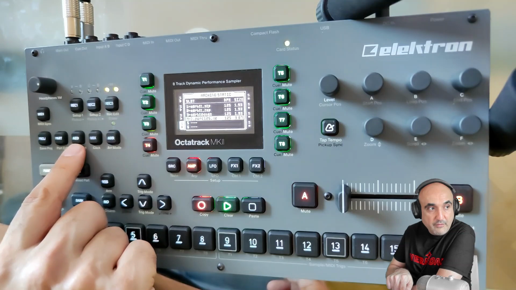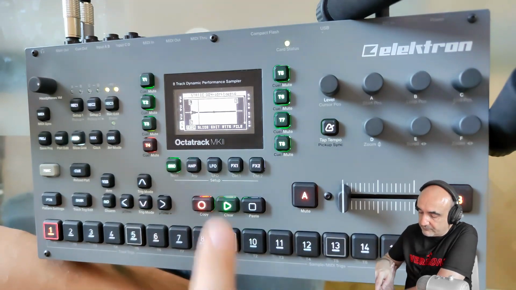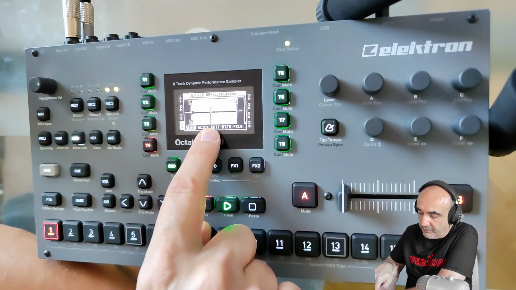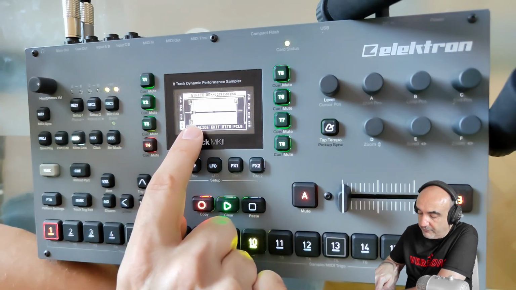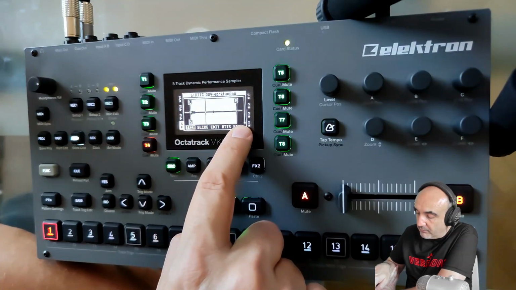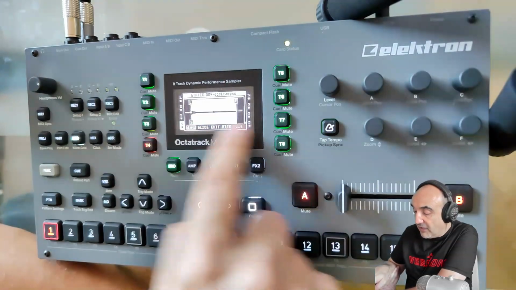I double check on the audio editor. And as you can see here, 1, 2, 3, 4, it is not going to the very end of the sample. Why is that? Because this is a longer sample.